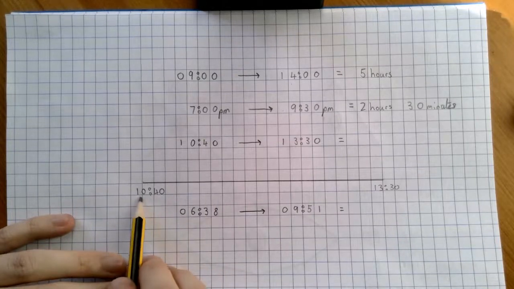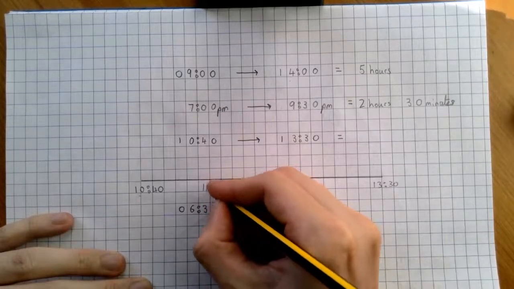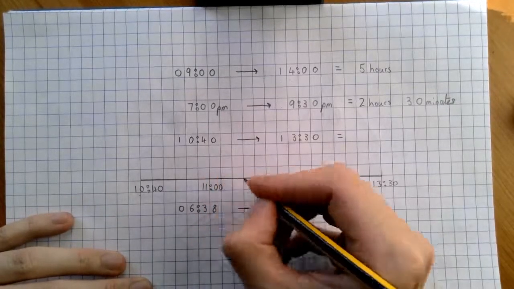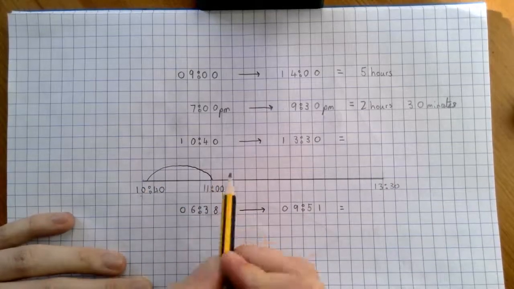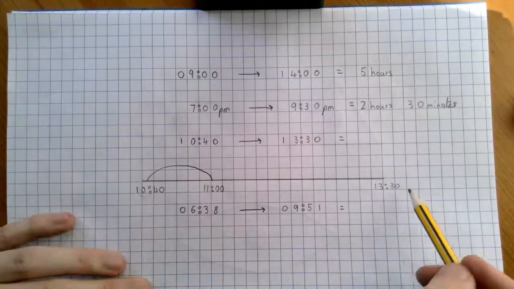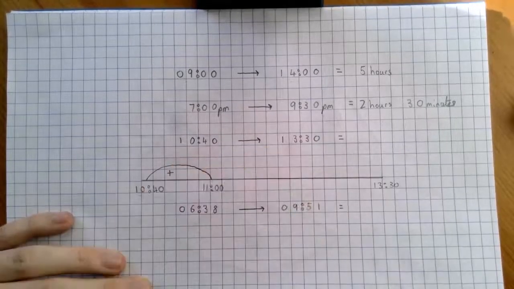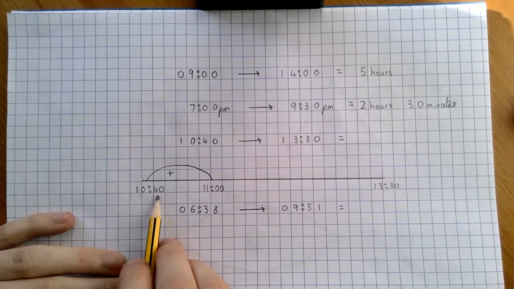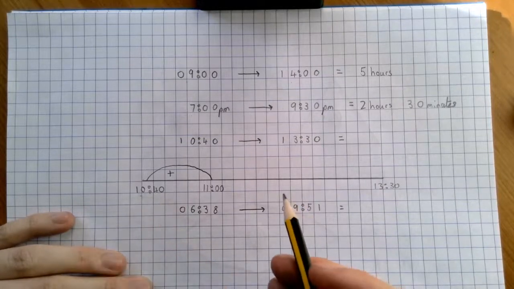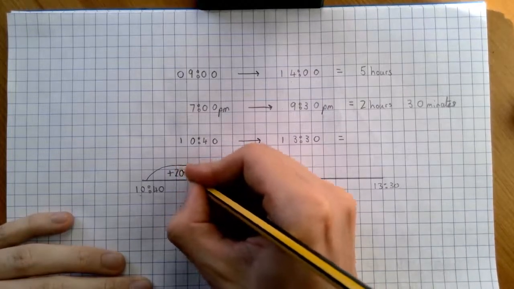So after 10 o'clock, we have 11 o'clock. So I'm going to get to my nearest whole hour, and I can't go backwards. Because remember, if I go backwards, I'm going to get further away from my end point. So, using our known facts, 60 minutes in an hour. I've had 40 minutes. How many do I need to get to a whole hour? Well, I need another 20 to get to 60. So I'm going to add on 20 minutes.